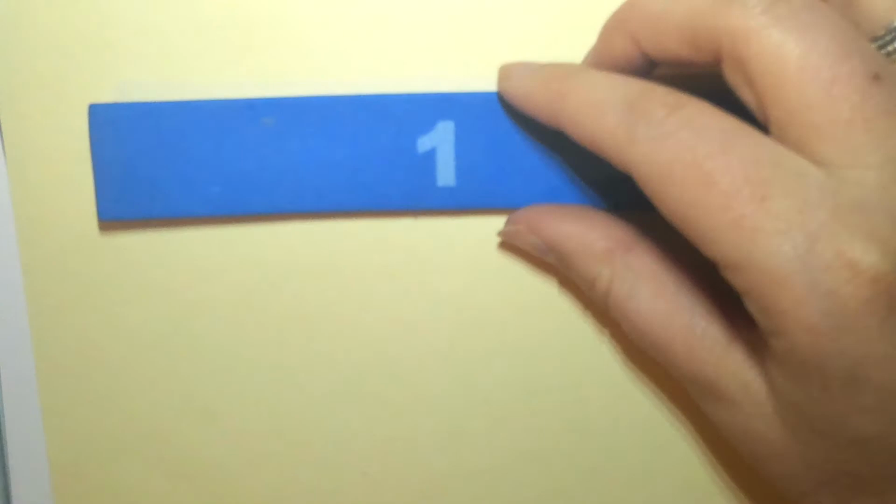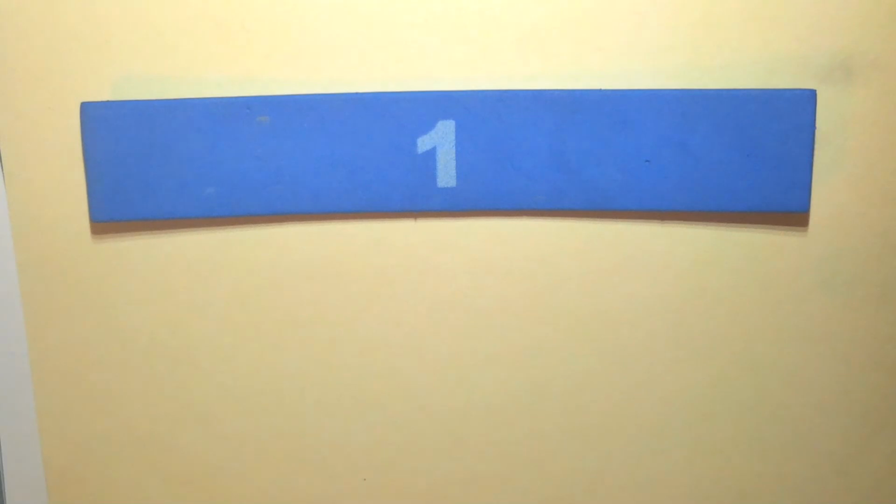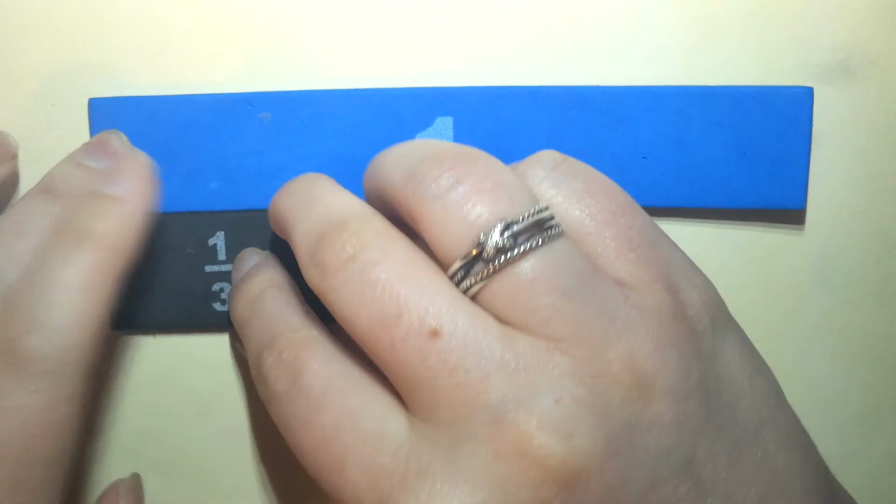So far in our fractions unit, we've talked about how a fraction represents a part of a whole or a part of a set. So this fraction here that I have on the screen is representative of one whole. If I were to cut this one whole into smaller pieces, for example, I could cut it into thirds. This piece represents 1/3 of the whole, right? If I place this fraction tile on top of this blue fraction, I've covered up 1/3 of it. Now I've covered up 2/3.